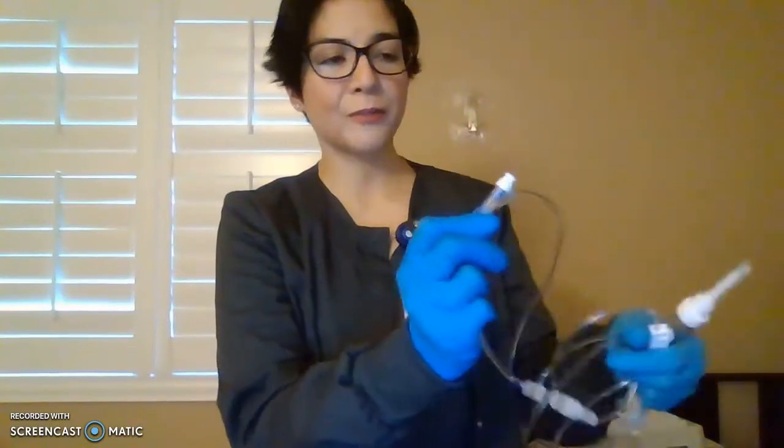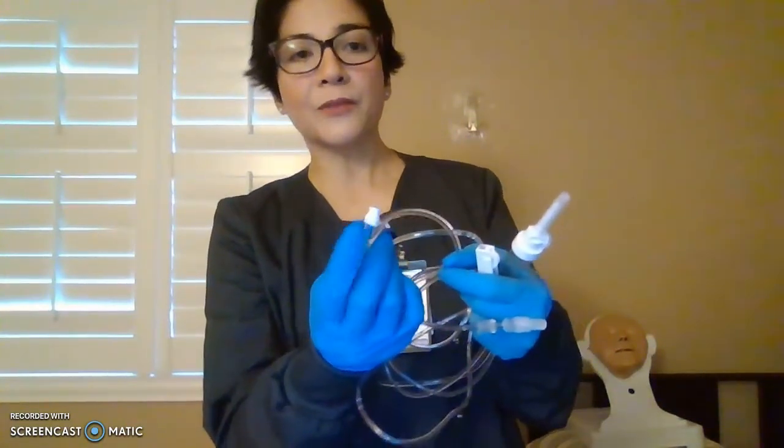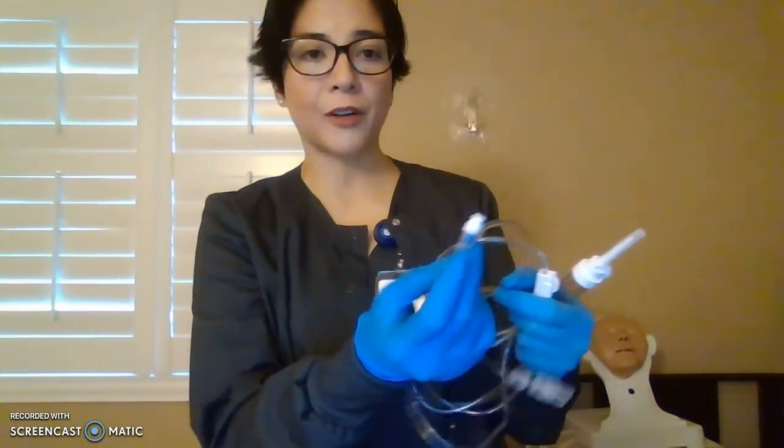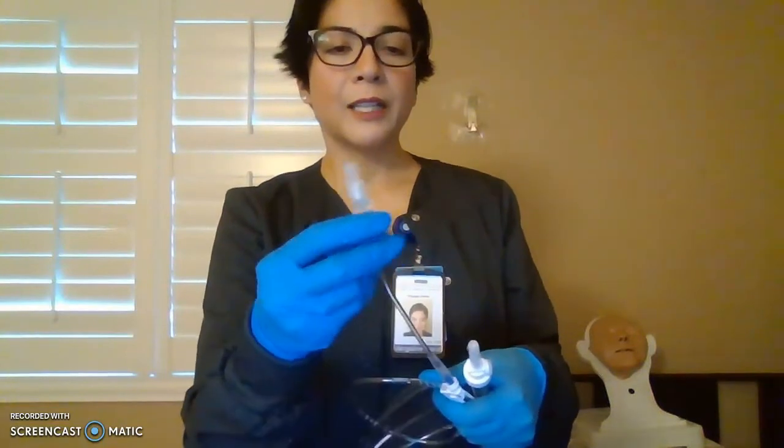And then you have your Y site. Why? Because it looks like a Y, I guess. Here's your tubing, and this port is for extra medication to be given to your patient, which we will use later on. Okay, and this is your adapter end right here. Keep it clean, keep it sterile, keep it capped until you're ready to use it.